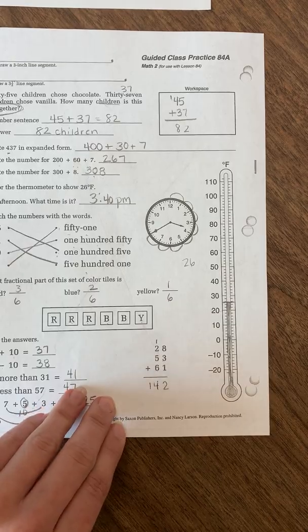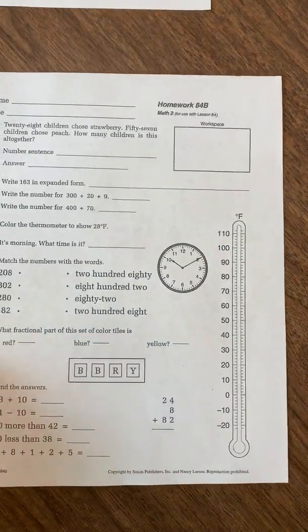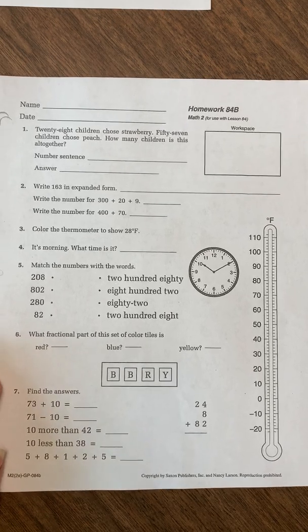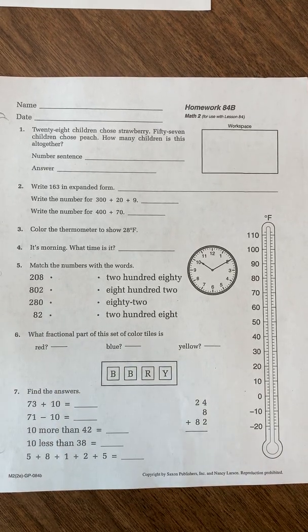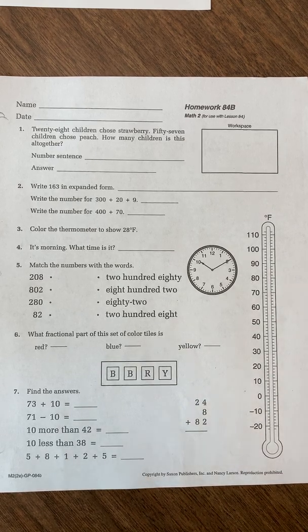When you're ready, turn your paper over and try your homework. You can do this by yourself, or you can ask an adult for help. You can pause the video while you try by yourself.